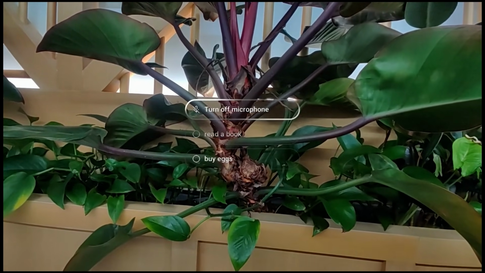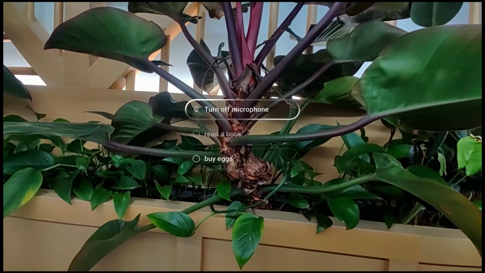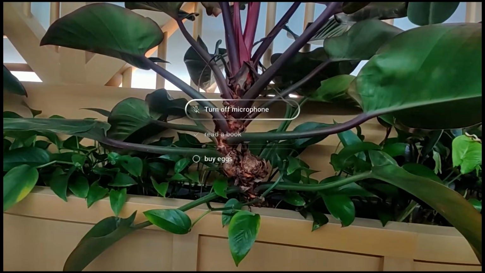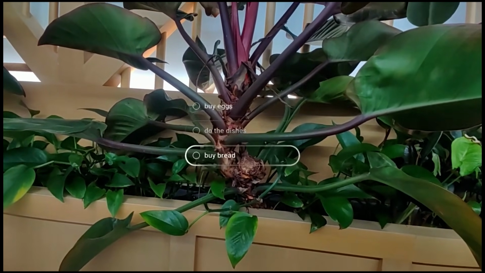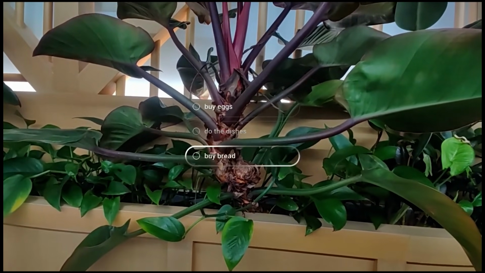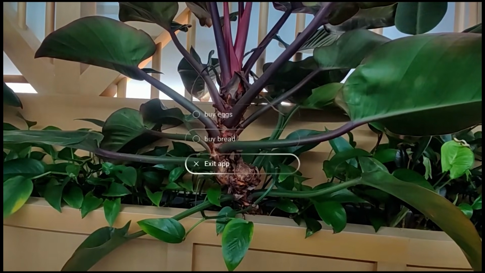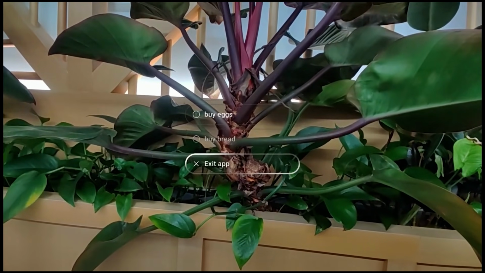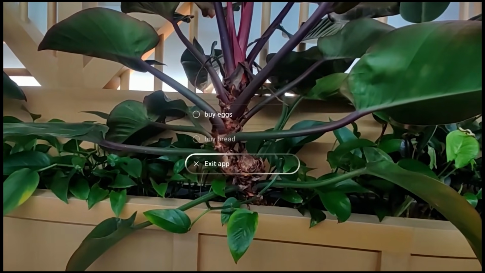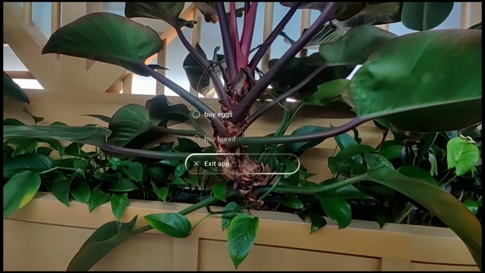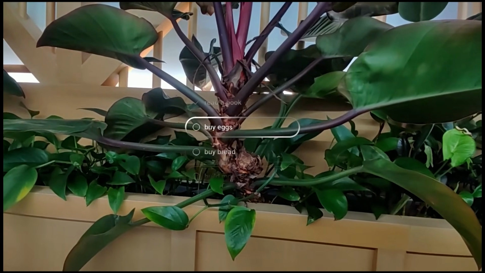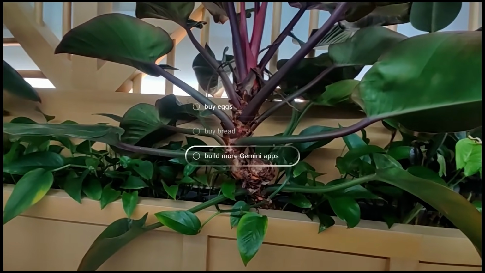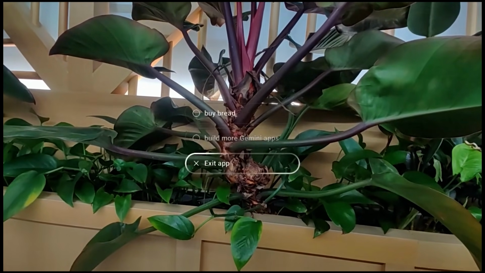Hey there, what's on your mind? Could you check off read a book? Got it. Done. Anything else? Awesome. Maybe you could just delete do the dishes? Okay. Do the dishes has been removed. What else? Amazing. Now could you just add to my list, build more Gemini apps? Okay, I've added it to your list. Anything else? No, that's it. Thanks so much. No problem. Have a great day.